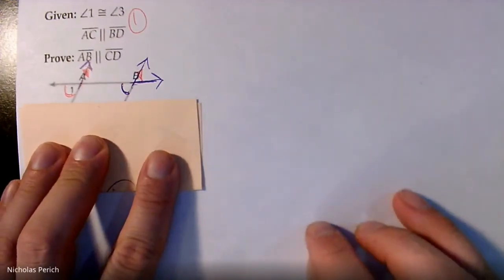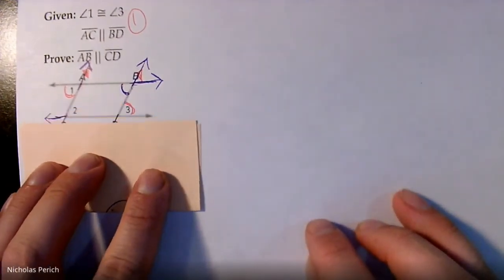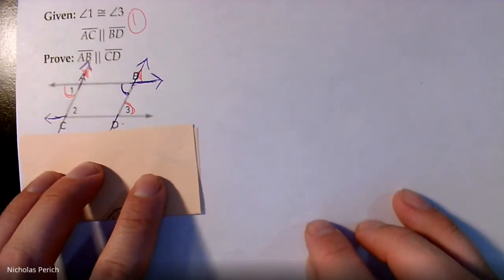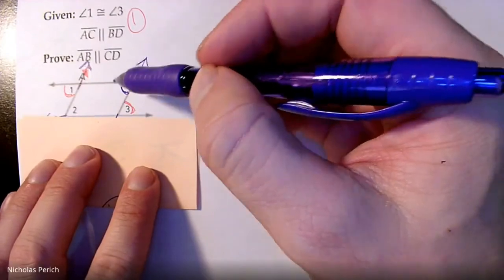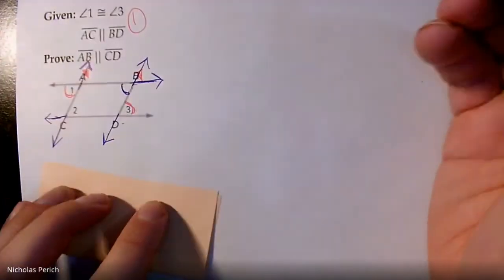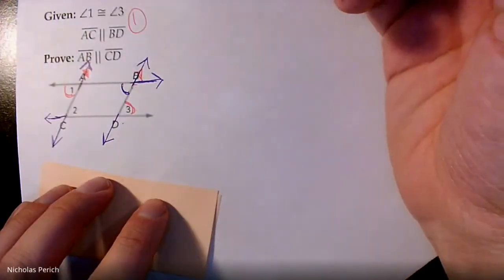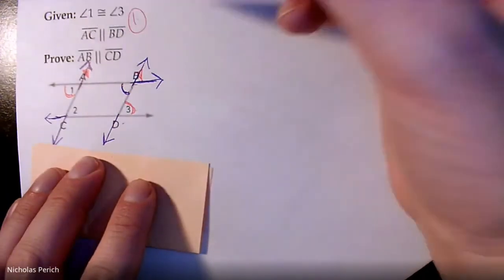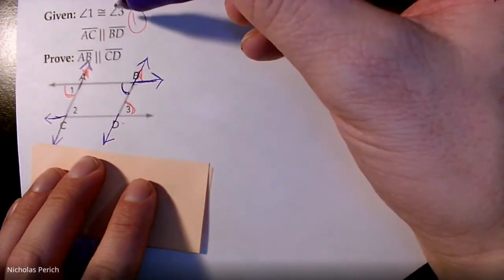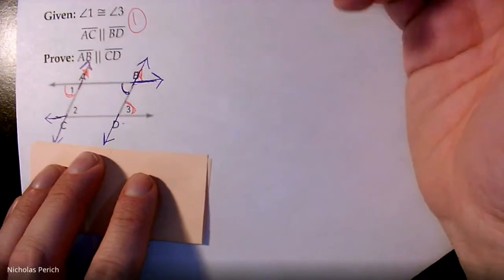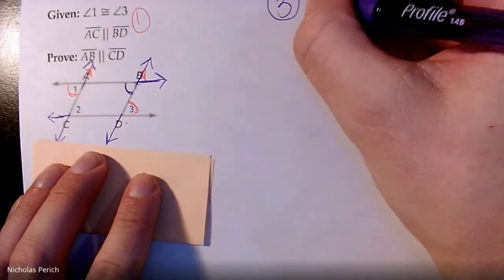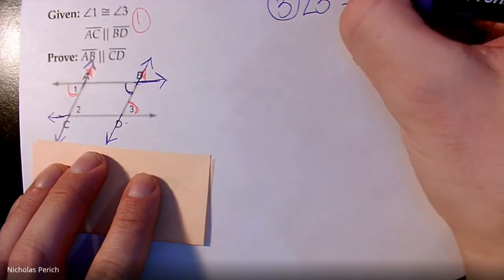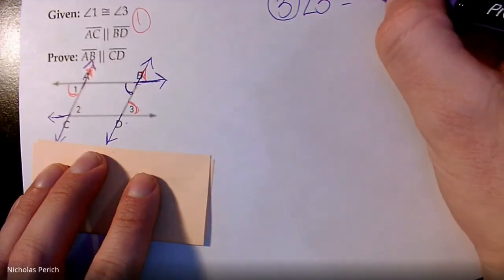Also, since 1 is congruent to 3, I can say that angle 3 is also congruent to angle ABD.